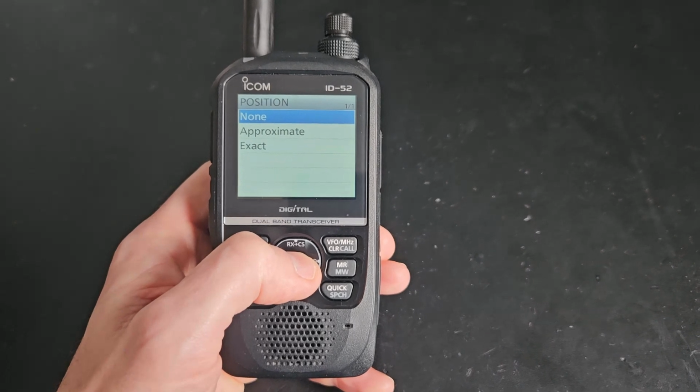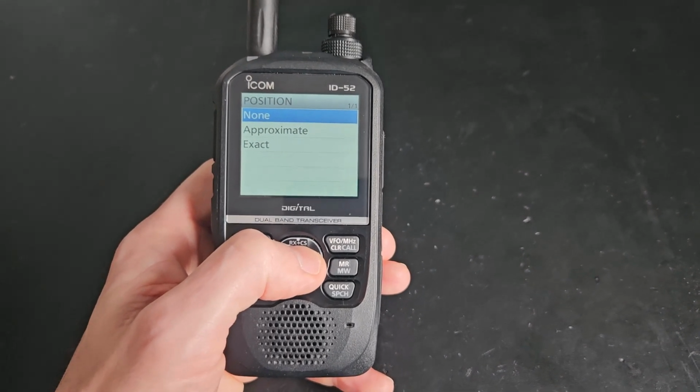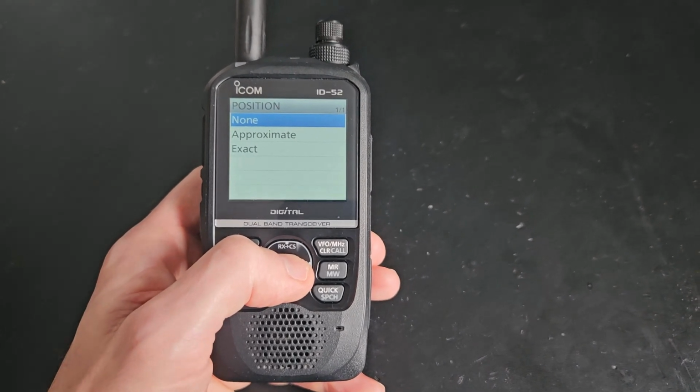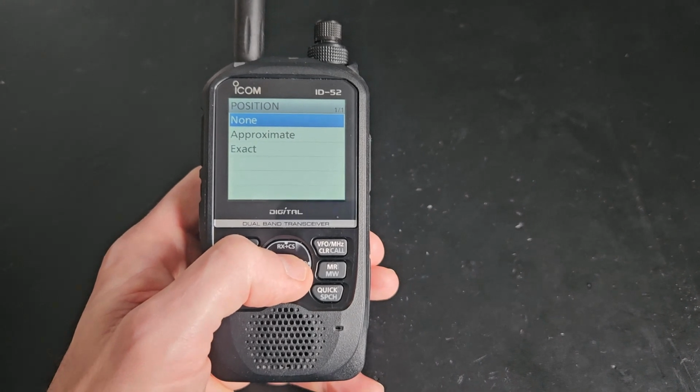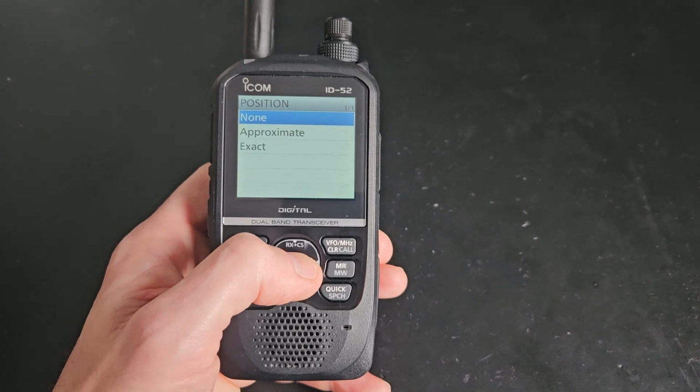So just show you what options, the center key, so we have an approximate or exact. So you can put your coordinates in there. You could find them off repeater book or UK repeaters if you're in the UK.